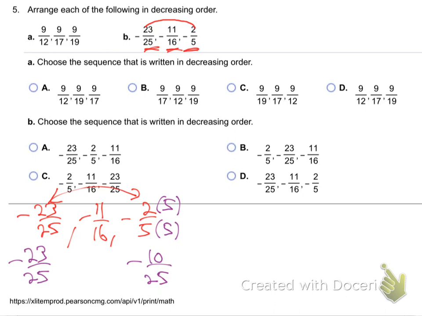Hey, let's get rid of the negative signs for a minute, because that's just making it hard. Let's just make them all positive, and I'll change to negative in a minute. If I make these all positive, just comparing these two, which one is a bigger fraction? 23 25ths or 10 25ths? Well, clearly, this one is the biggest, right? 23 25ths is bigger than 10 25ths. It's easy to tell once they have the same denominator. Now, okay, so that's good. I know this was the biggest.